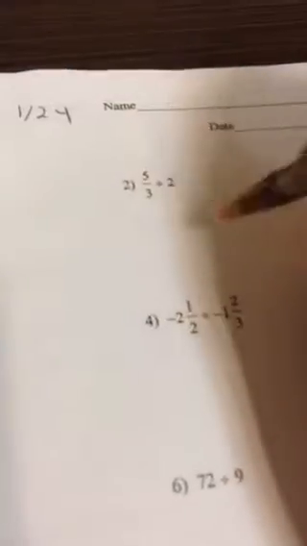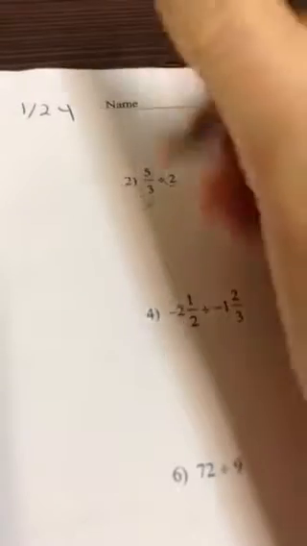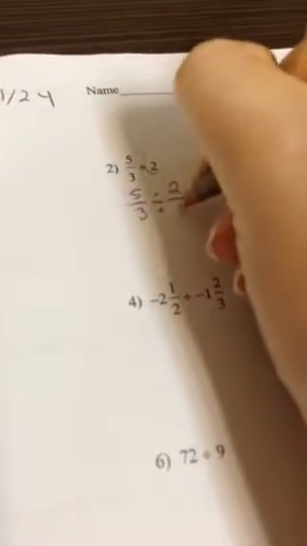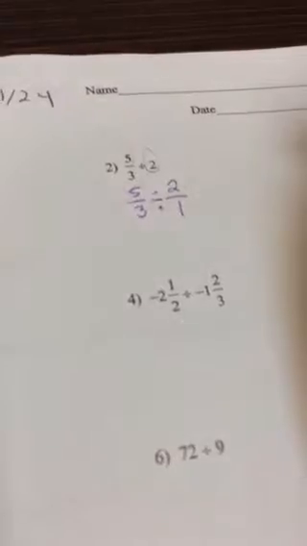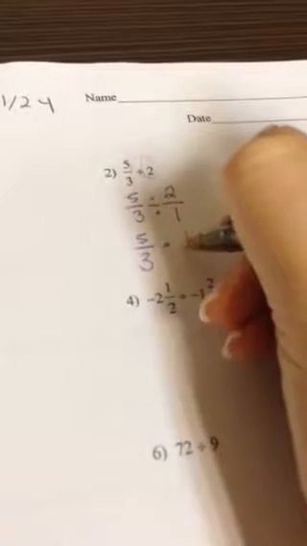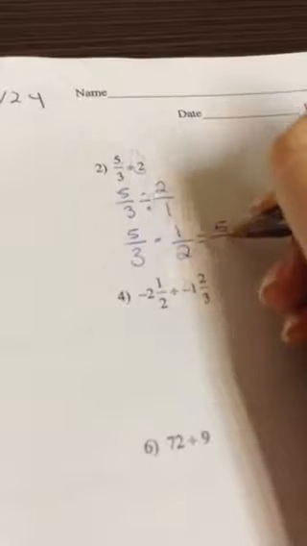Looking at number 2, we do the same thing. I need to make sure that I have 2 fractions first. I don't. I have 5/3 divided by 2. To turn the 2 into a fraction, I can just put it over 1. And then I'm just going to follow my regular rules. So I'm going to keep the first fraction, change my division to multiplication, and flip. I multiply straight across and I get 5 over 6 as my quotient.